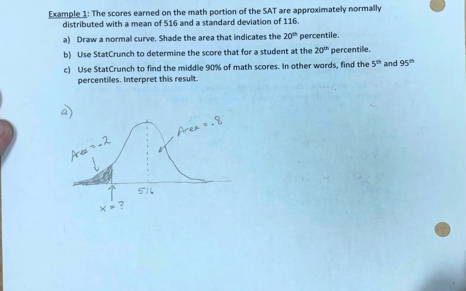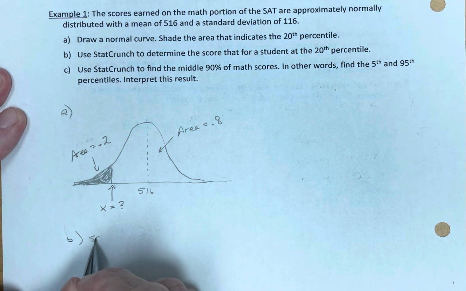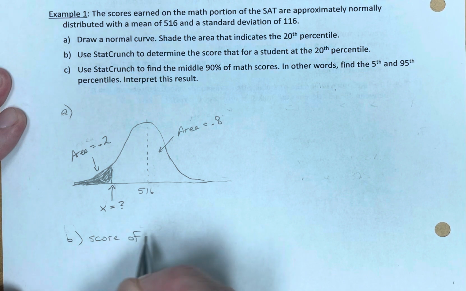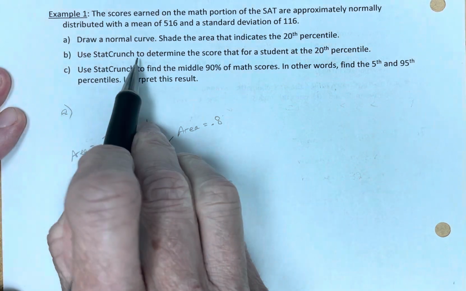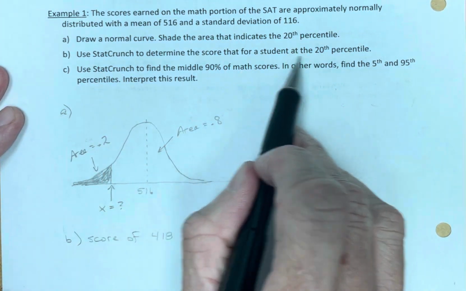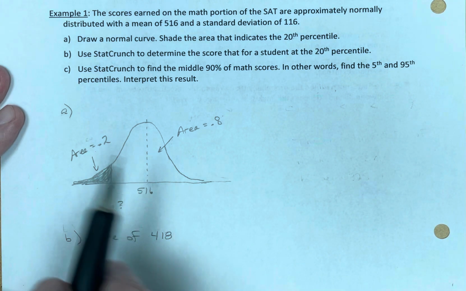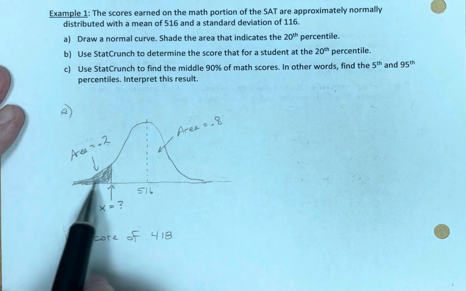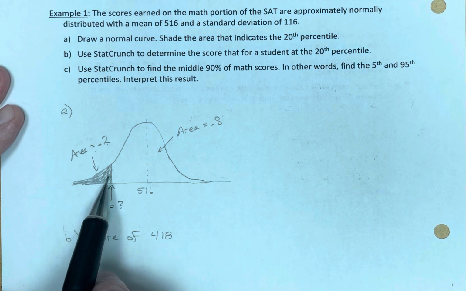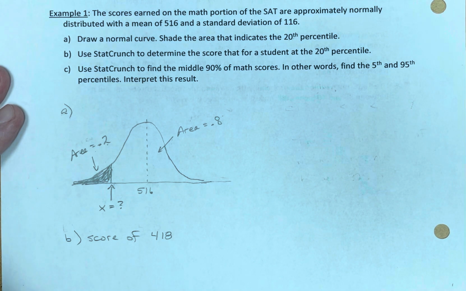So now we know what X is. Letter B. We need a score of 418. Use StatCrunch to determine the score for a student in the 20th percentile. A score of 418 results in an area of 0.2, which is the same as the 20th percentile. 0.2 is the proportion and the probability of being in that range right there.